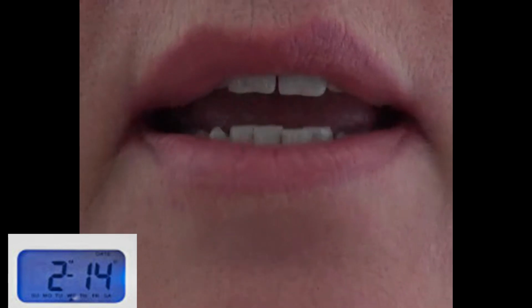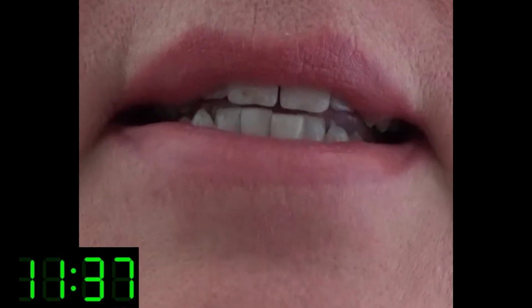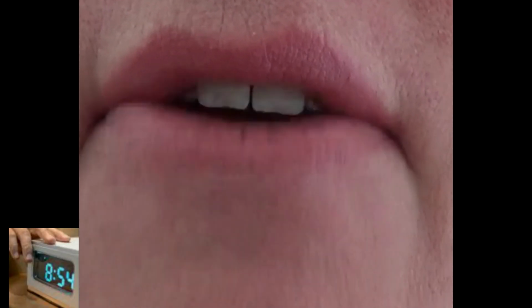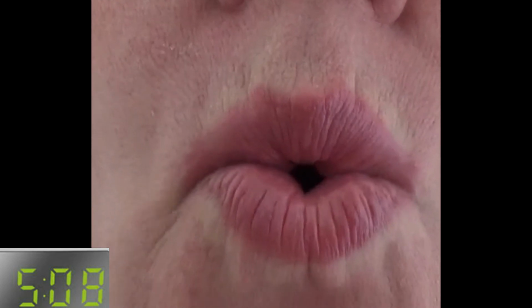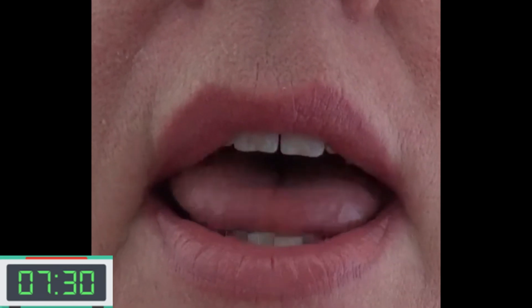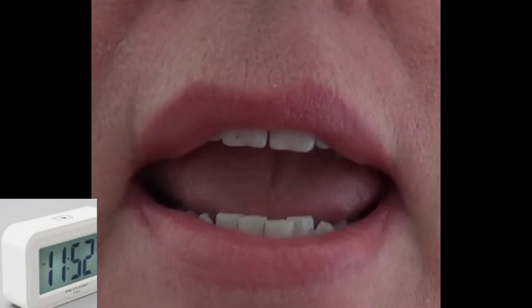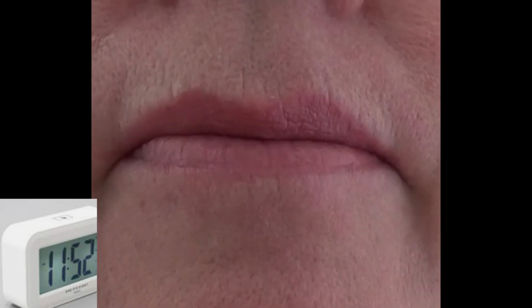2:14. 12:40. 11:37. 8:54. 5:08. 7:30. 11:52. 10:30.